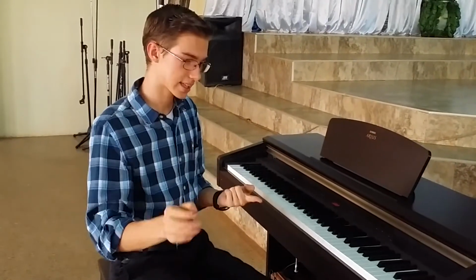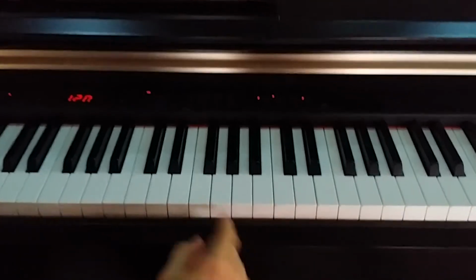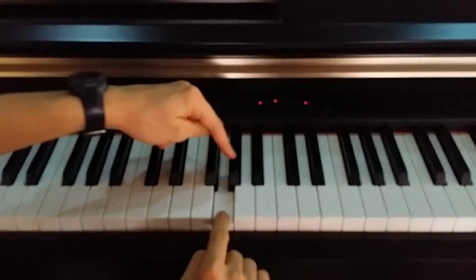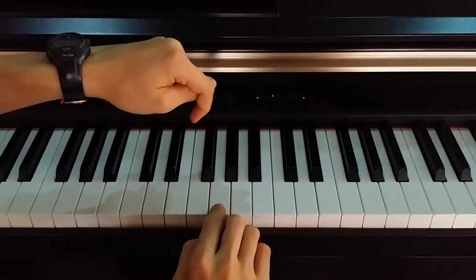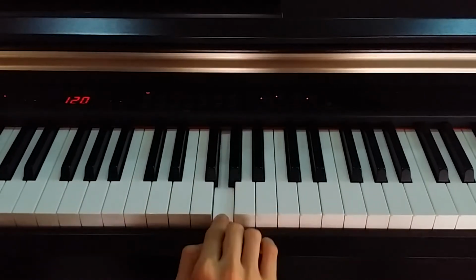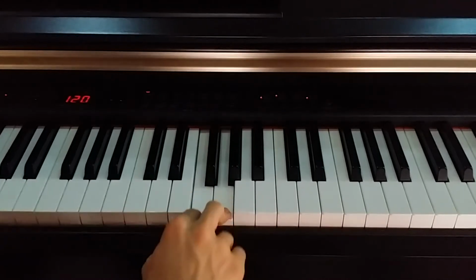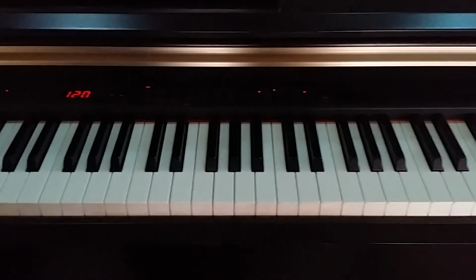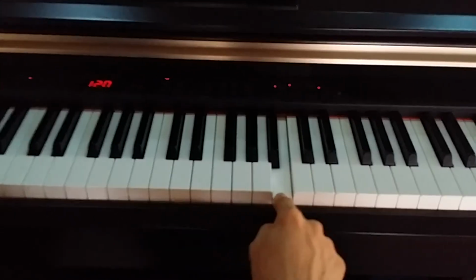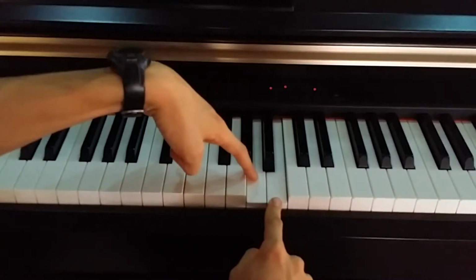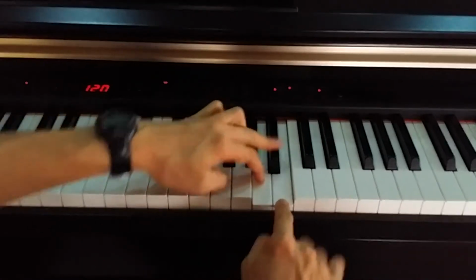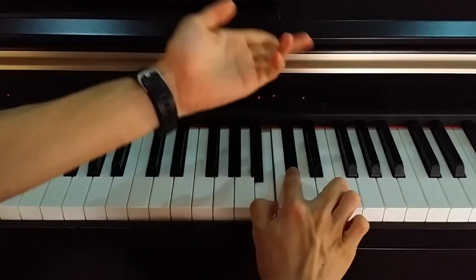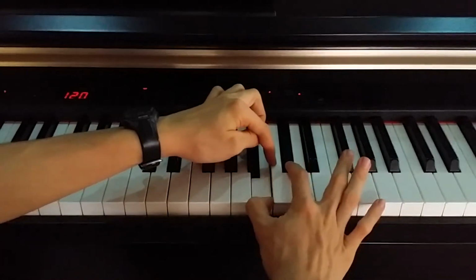So, let's review. A whole step is the distance between two notes that have one note in between them. So a whole step from G would be either down to F, because you're skipping this, or up to A, because you're skipping this. A whole step from B would either be down to A, because you're skipping this, or up to C sharp or D flat, because you're skipping this.